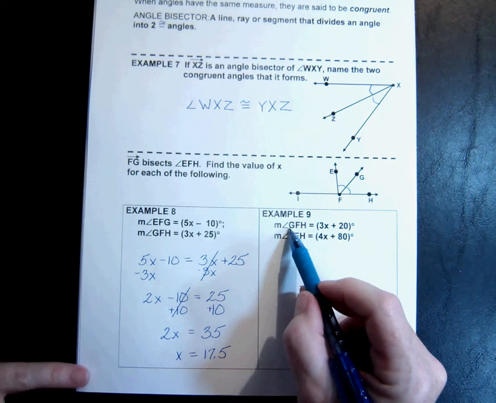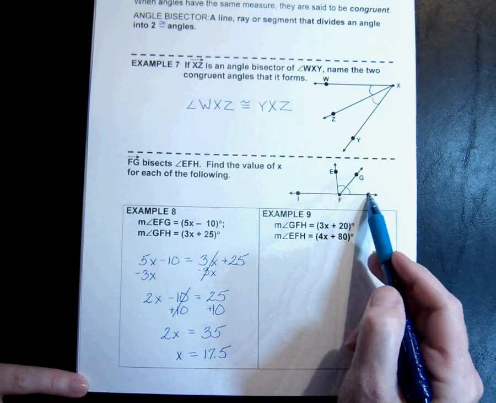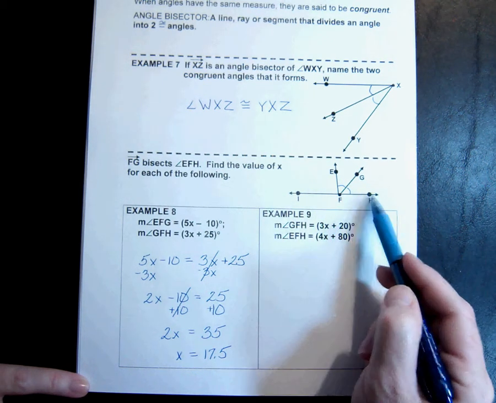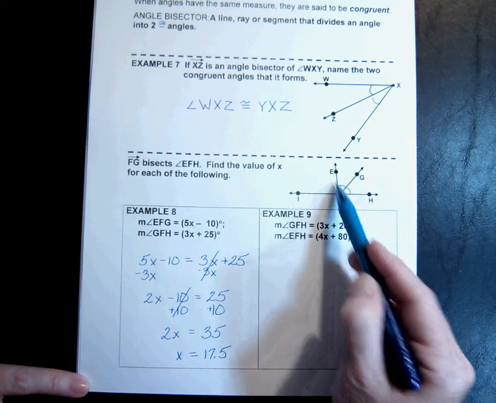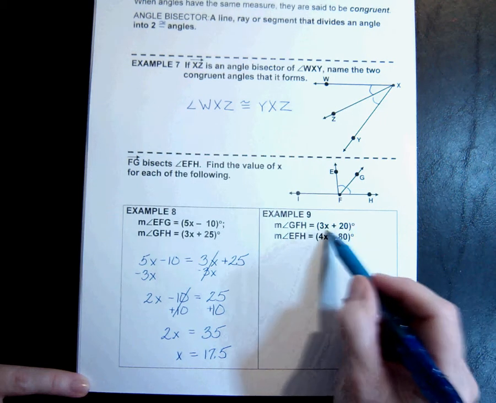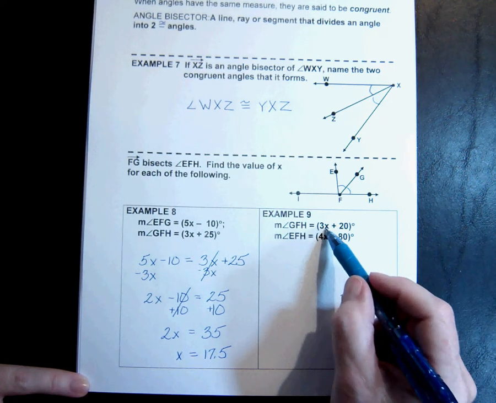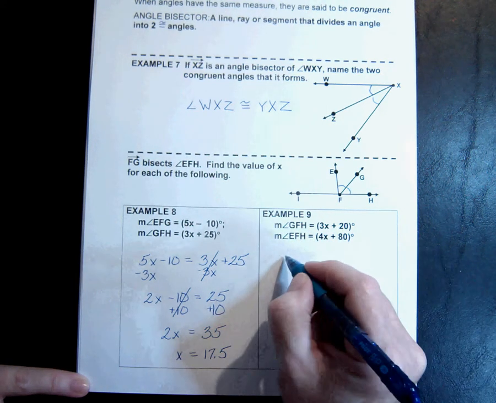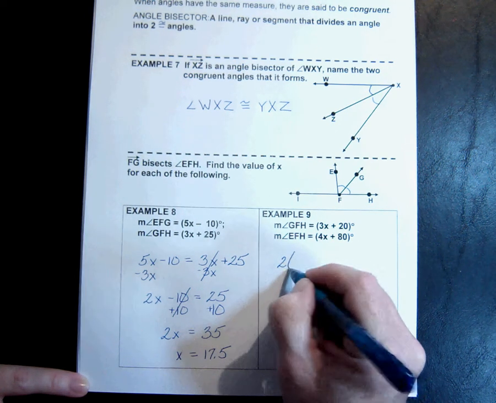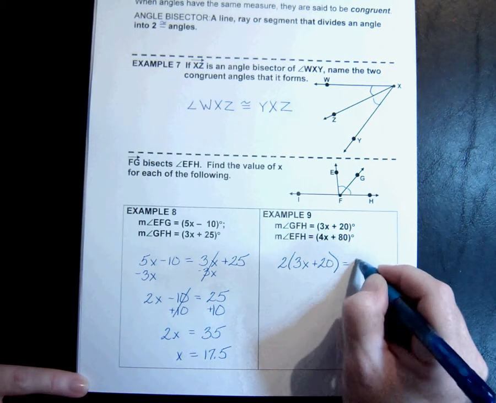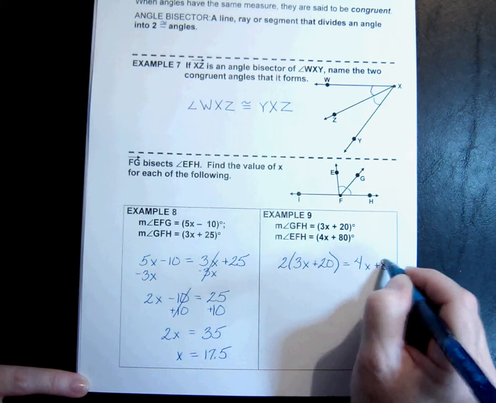Okay, this one same way. If they're saying GFH and EFH, oh, this is different, EFH, this would be the whole thing, so be careful. This represents the entire angle, so that's going to take up 2 of these. That makes sense because it's a bisector, GFH is going to be equal to EFG. So you have to have 2 of those. 2 of your 3x plus 20 is equal to 4x plus 80.